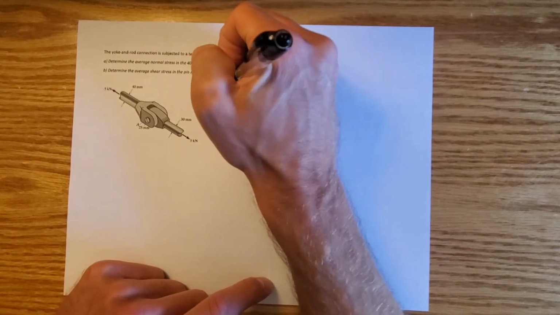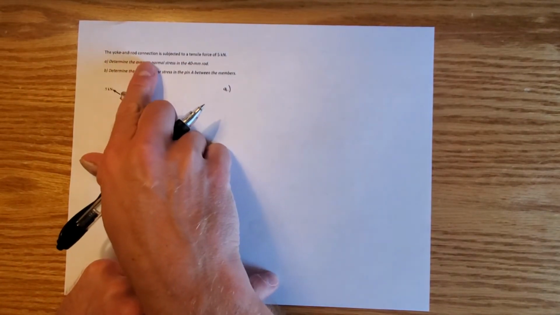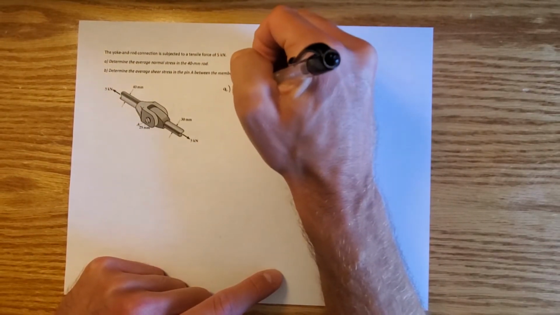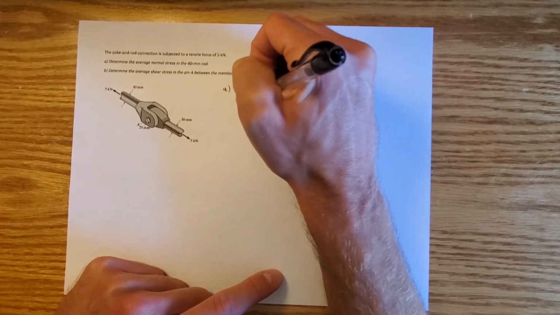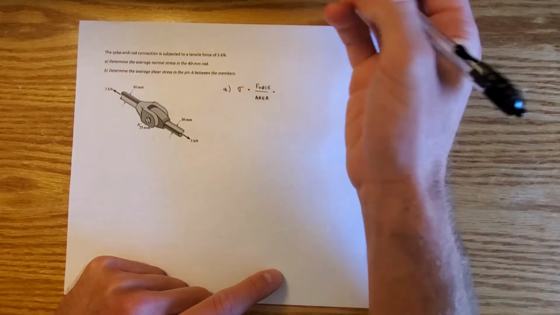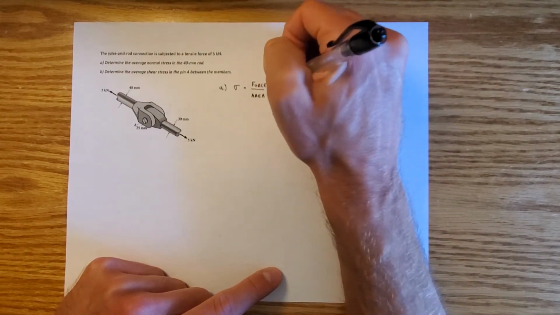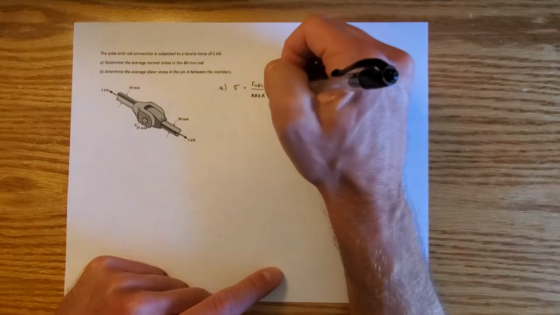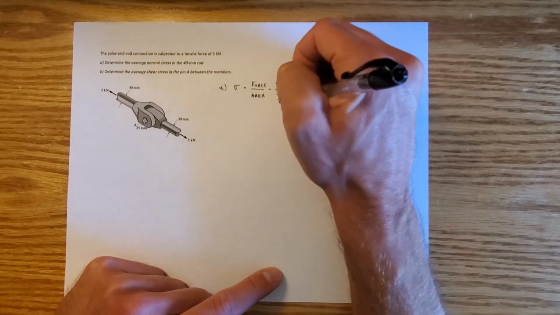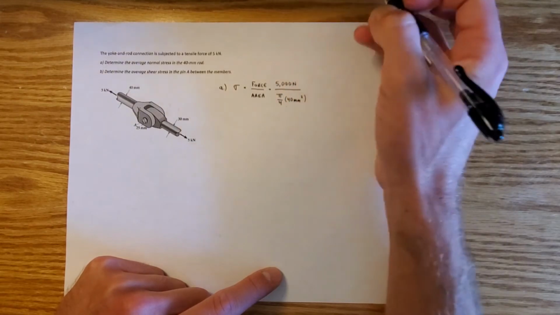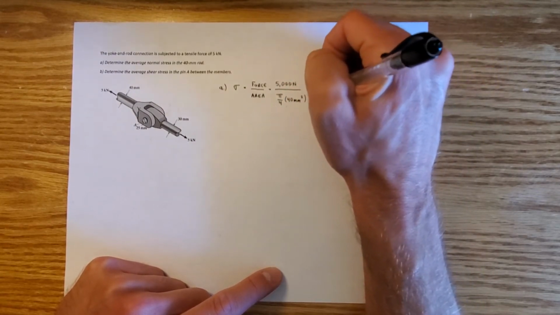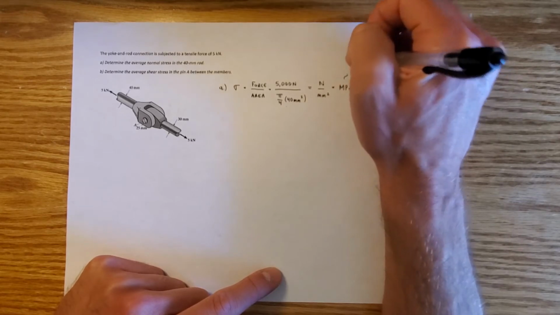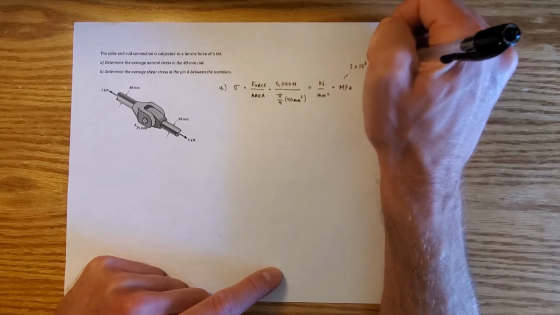So to solve part A, we need to determine the average normal stress in the 40 millimeter rod. Now normal stress is represented by sigma, which we say is force over area. Now we already know the force that this side is experiencing. We know that it's experiencing 5 kilonewtons of tension, which I'll say is 5,000 newtons. And what we don't know is the area, but we plug that in. That's pi over 4 times the diameter of 40 millimeters squared. Now the units we're going to get out of this are newtons per millimeter squared, which turn out to actually be megapascals, or 1 times 10 to the 6th pascals.